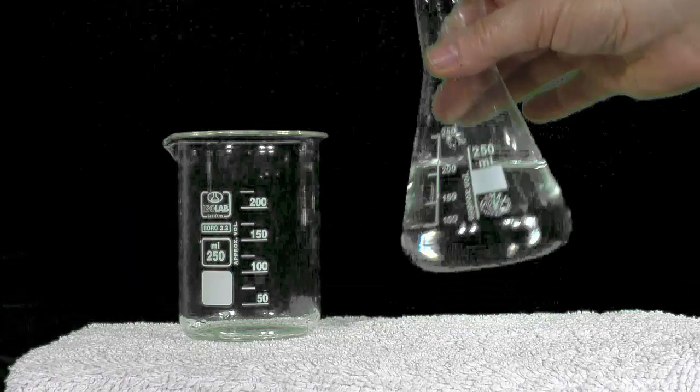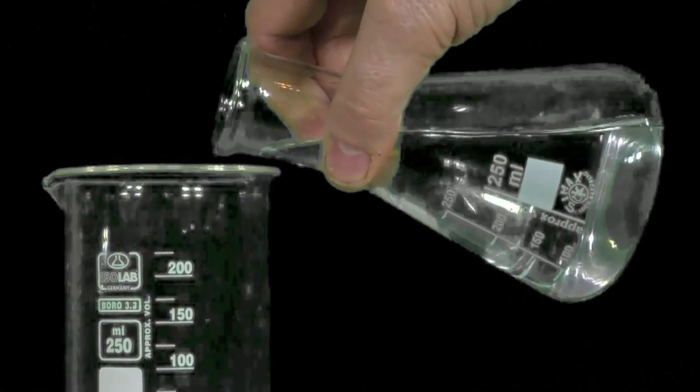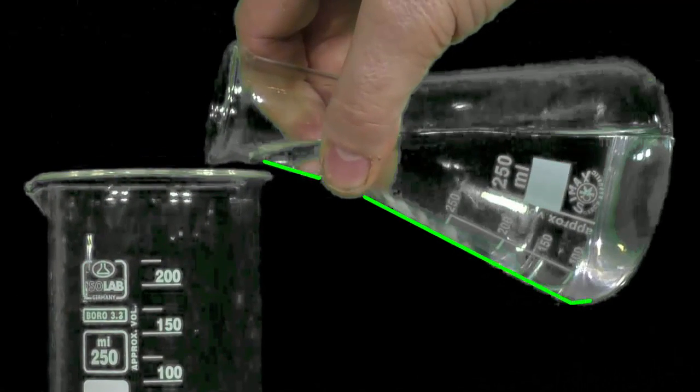Water's weight and changeable shape makes it find the lowest place in its container. As the water reaches the lip of the flask, there's nothing to hold it back, and its weight pulls it outside the flask and downwards in a stream. Water's changeable shape enables it to flow. That's why liquids are called fluids.